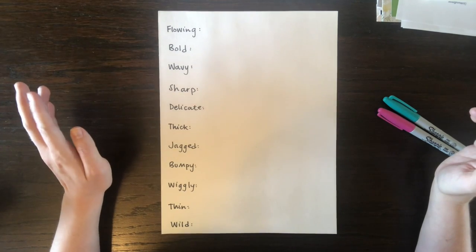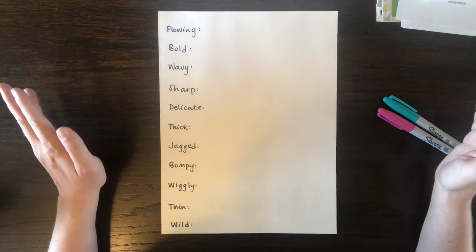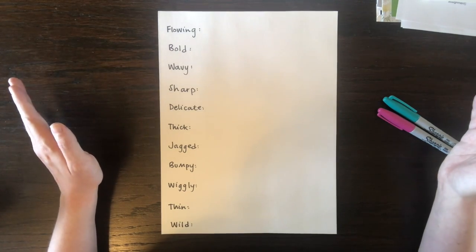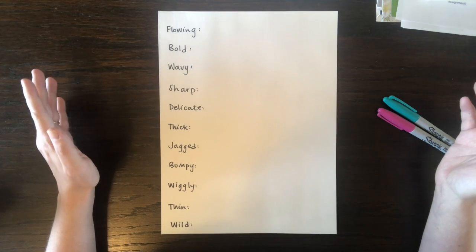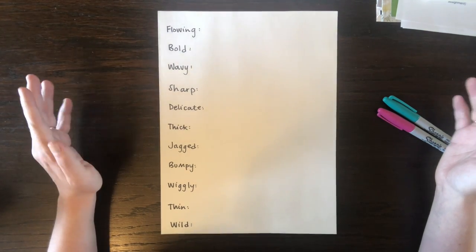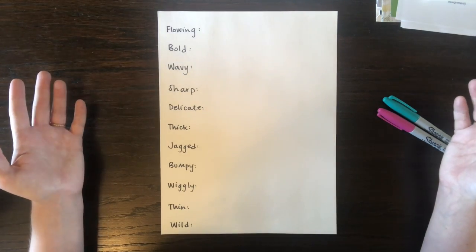What I'm drawing does not necessarily mean you have to draw it exactly the same way that I am. The nice thing about art is that there's not really a wrong answer, just as long as you're thinking and looking at the lines and you have a reasoning for why you're drawing it that way.